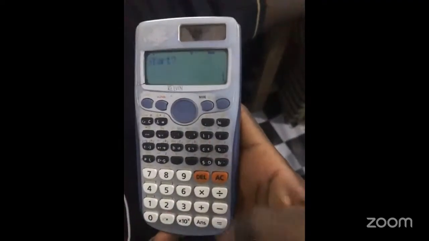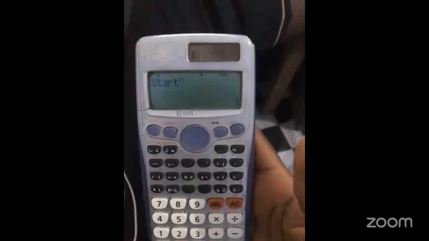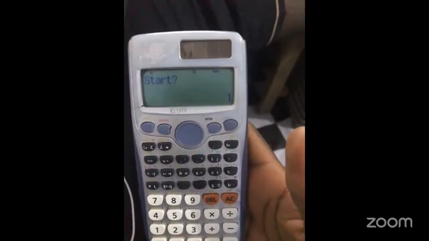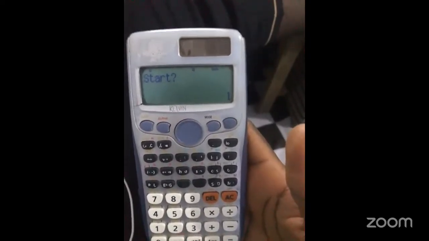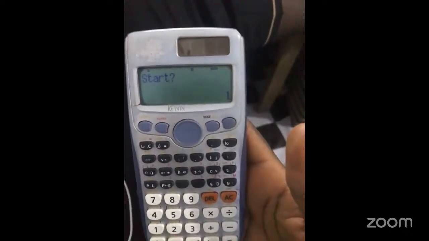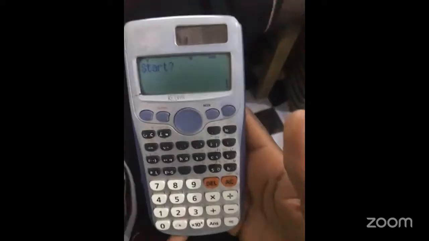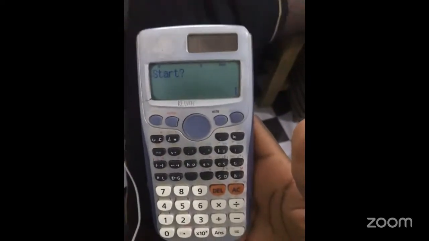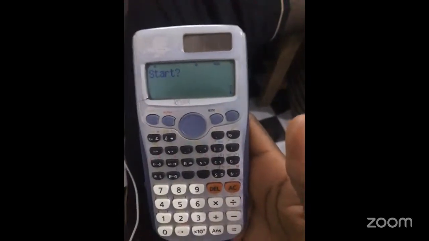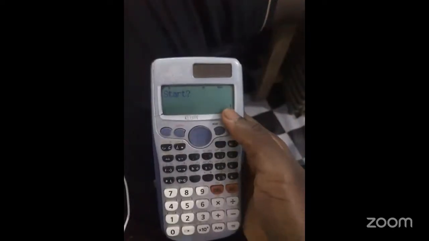Now you press equal to. Have you pressed equal to? Yes. Now to give you some range, you see start over here, right?